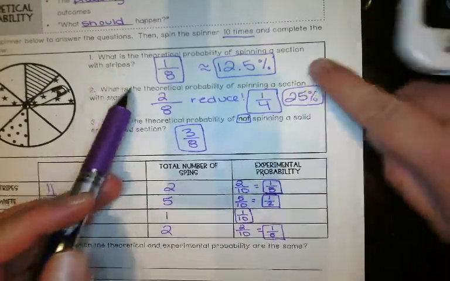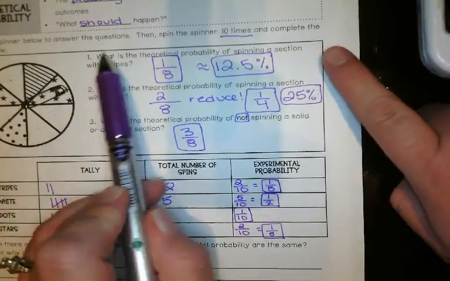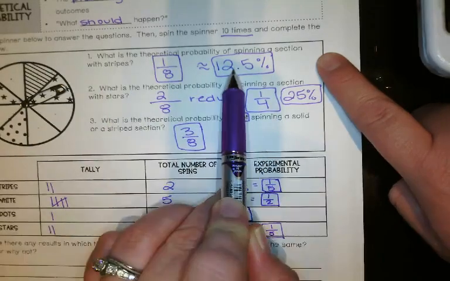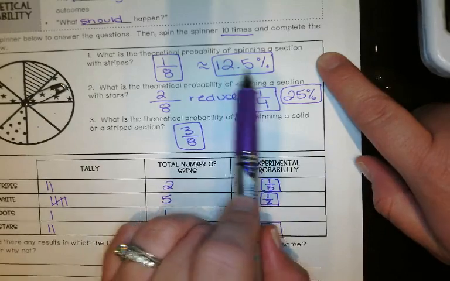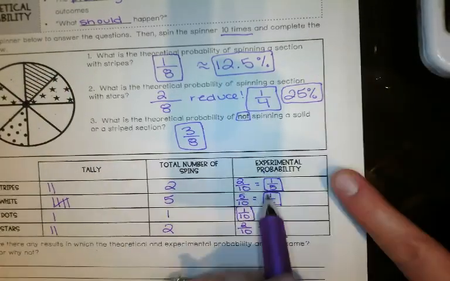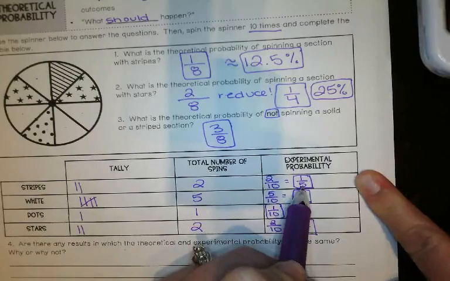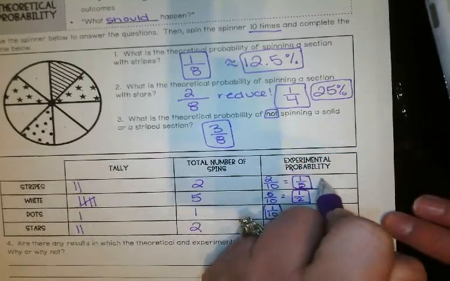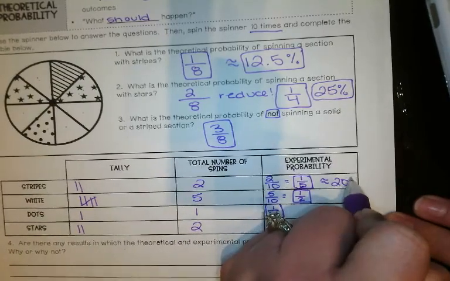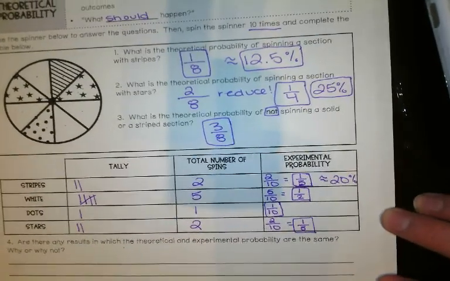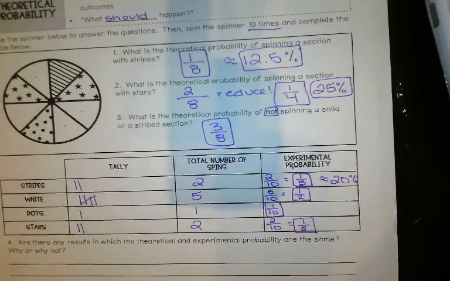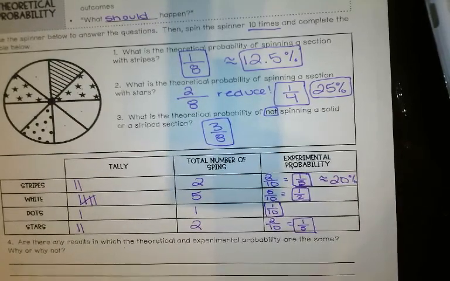So let's take these two and compare down here. We wanted to know, what is the theoretical probability of spinning a section with stripes? We said 12.5% for theoretical probability of stripes, and we got 1/5 for the experimental. So if you divide 1 divided by 5, you get 20%. The experimental probability for stripes was 20%. So it actually happened a little bit more. It was higher than our theoretical.